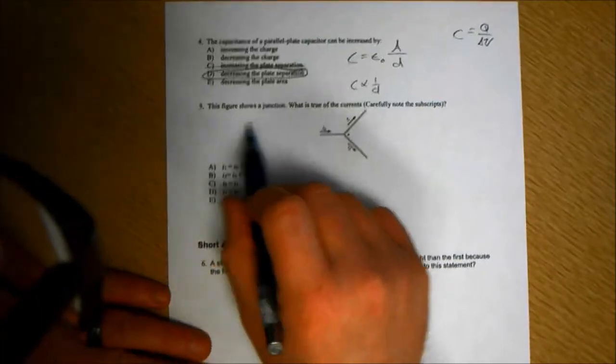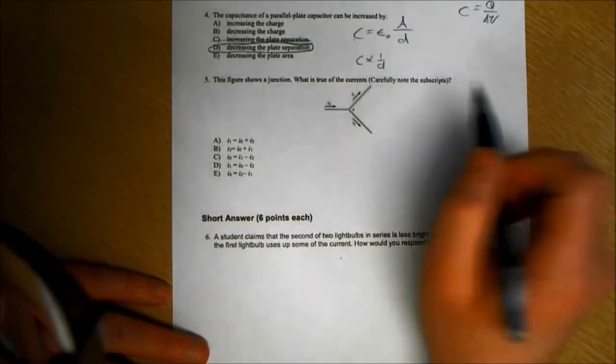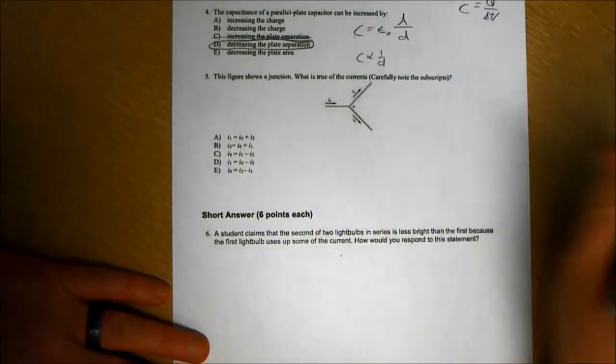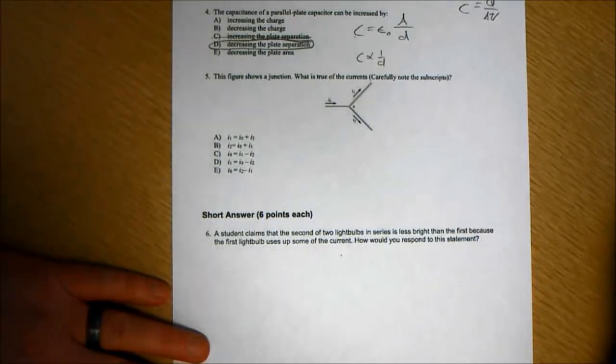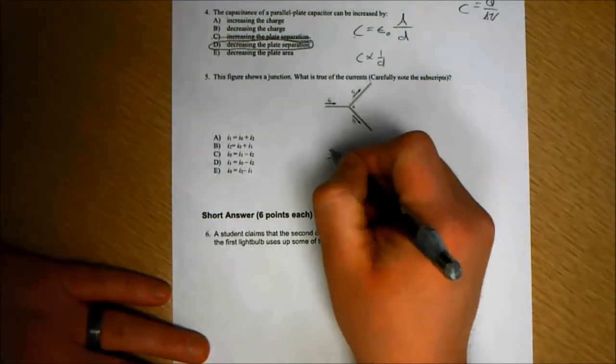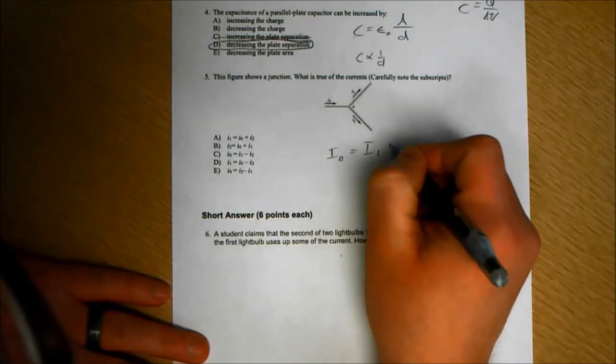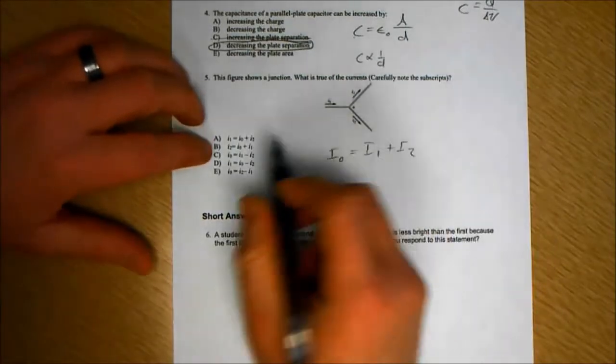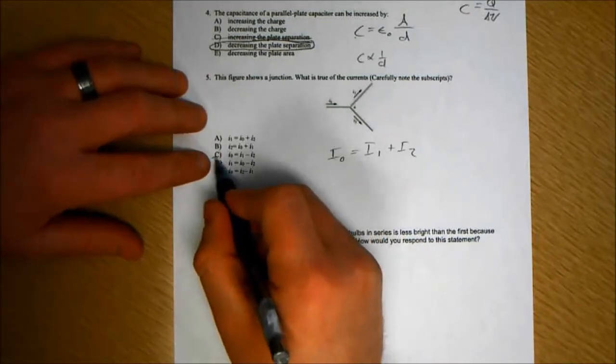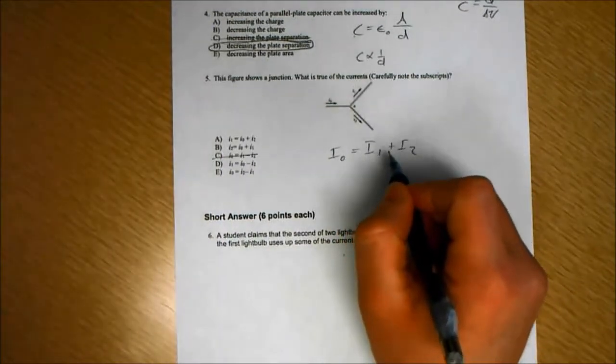So the junction rule, which is true of the currents? Well, if you remember, the junction rule tells us that the current flowing in, I0, must equal the current flowing out, I1 plus I2. That's not one of our options, but I can scratch that out because that's not true.